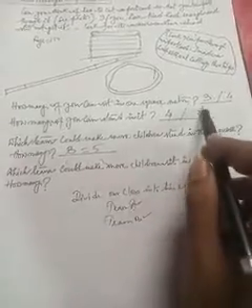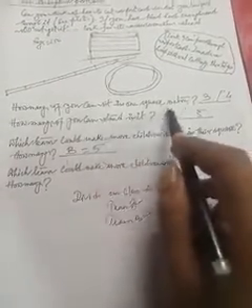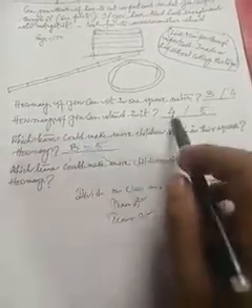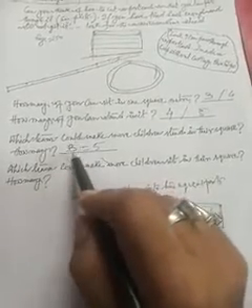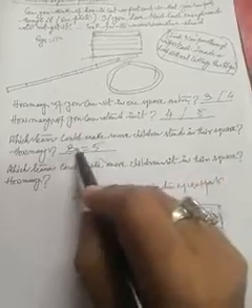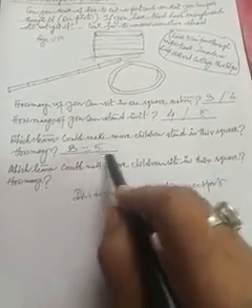Which team will win? Definitely team B, because from team B 5 students can stand in 1 square meter, and from team A 4 students can stand. That is why I am writing here team B.